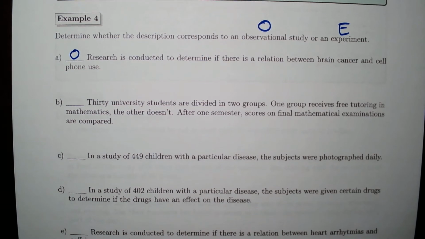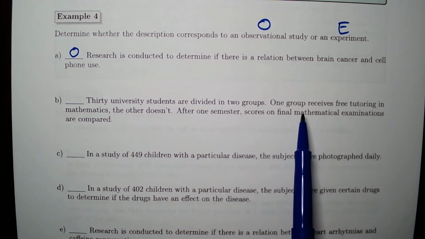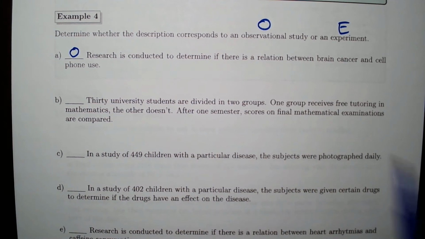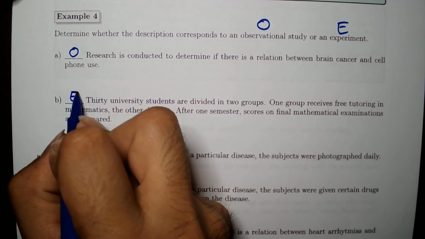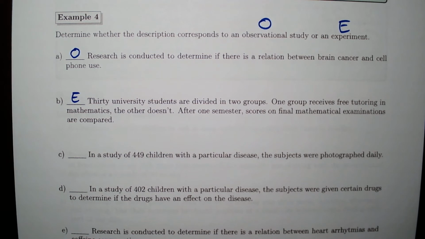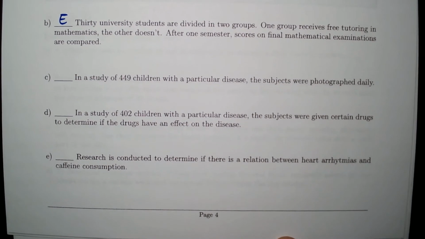30 university students are divided into two groups. One group receives free tutoring in mathematics, the other doesn't. After one semester, scores on the final mathematics examinations are compared. In this case, this is going to be an experiment, because one group is actually intervened upon by offering tutoring to see the effect. So they're experimenting by tutoring the students.